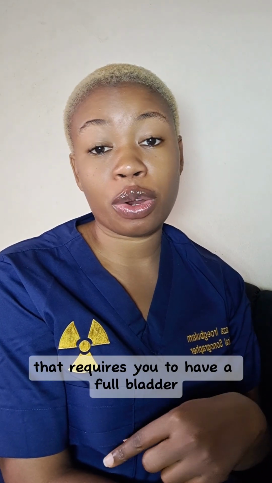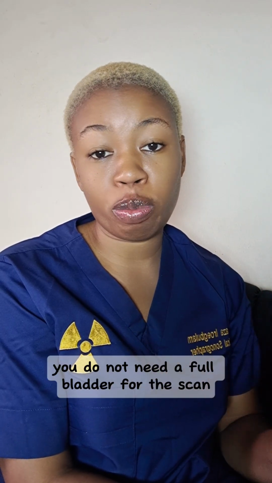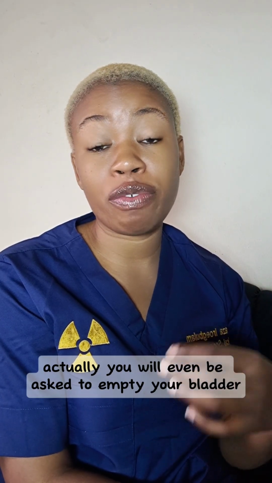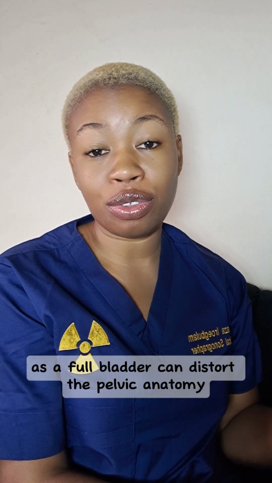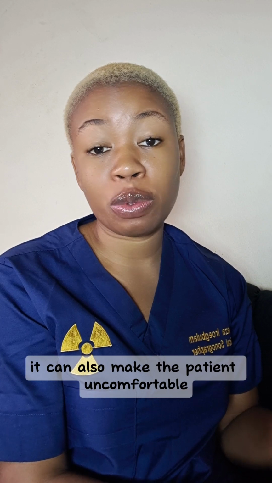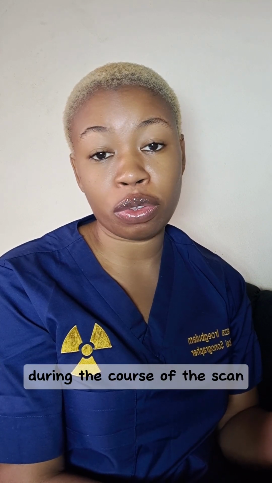Unlike a transabdominal pelvic scan that requires you to have a full bladder, for a transvaginal scan you do not need a full bladder. Actually, you will even be asked to empty your bladder before the scan, as a full bladder can distort the pelvic anatomy. It can also make the patient uncomfortable during the course of the scan.